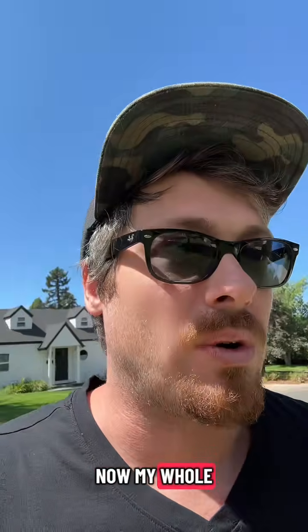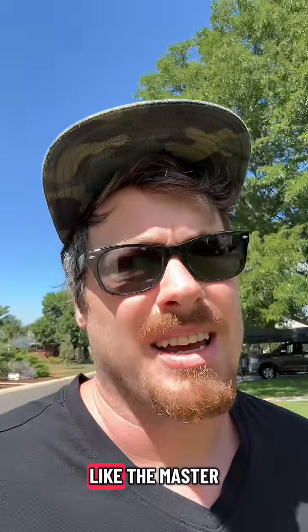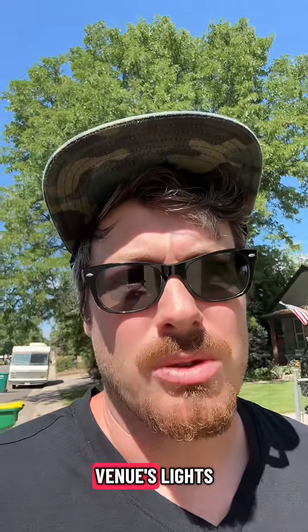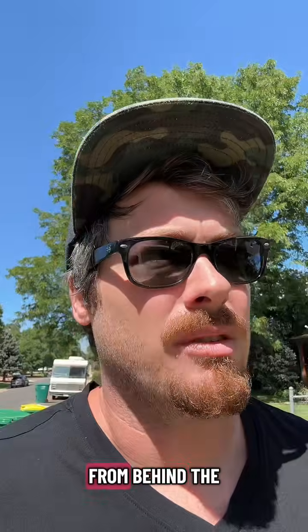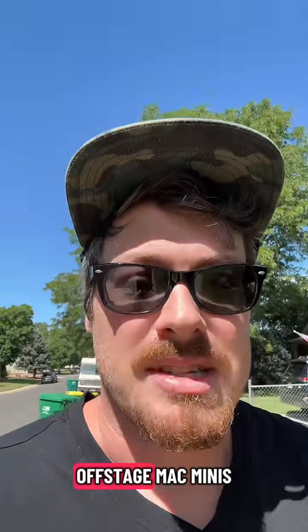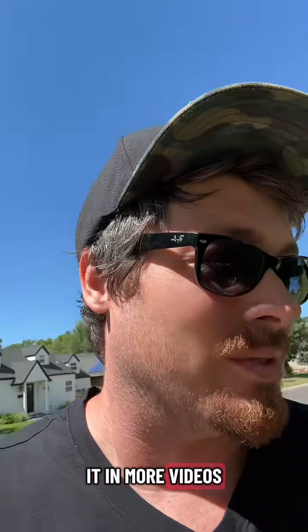It's really nice. Now my whole light show is automated and everything fires automatically, but there are certain parameters like the master fader for dimming on all of the lights in the venue. Because again, I control the venue's lights that are mounted to the ceiling from behind the drum set, automated, using the off-stage Mac Minis that are running the Ableton set, right? I mean, it's kind of complicated. We'll go over it in more videos.